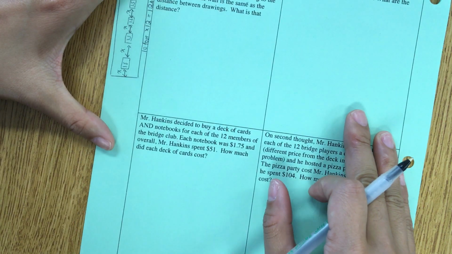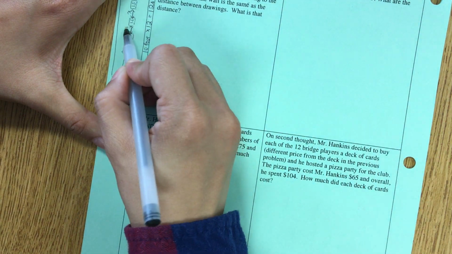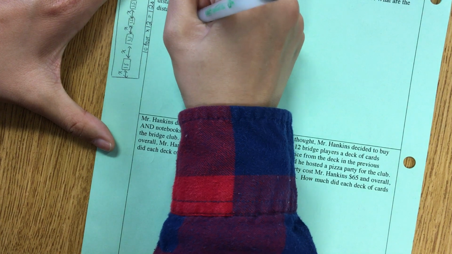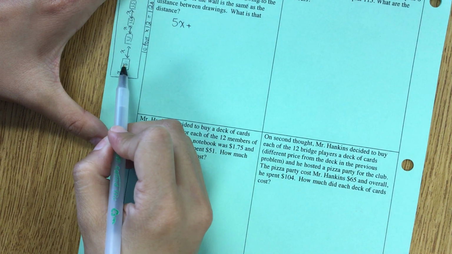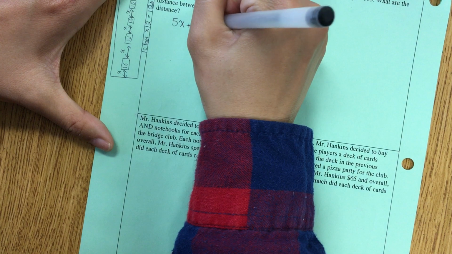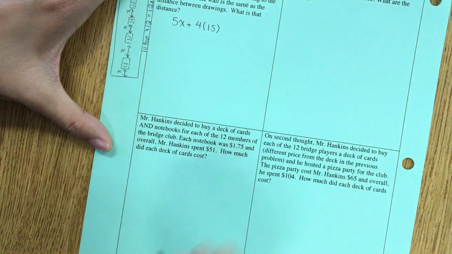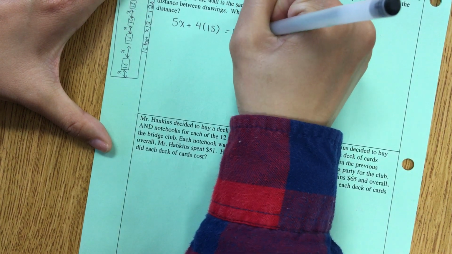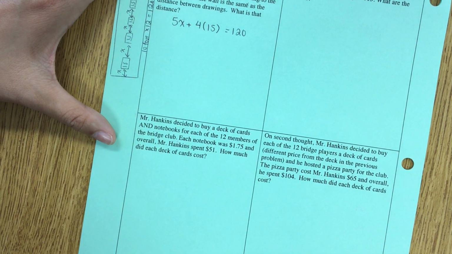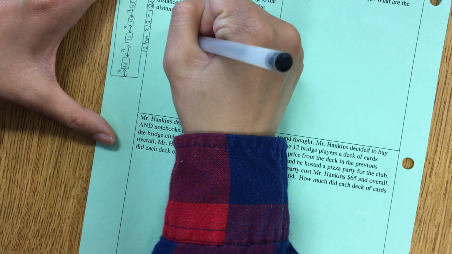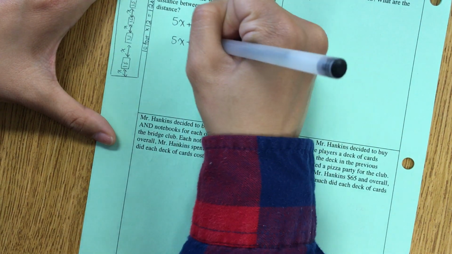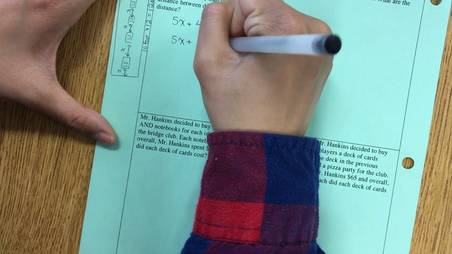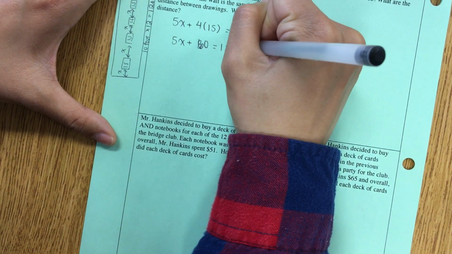So, using this information right here, we're going to build an equation. What we know right now is that there are 1, 2, 3, 4, 5 x's. And we're also adding that to 4 of these 15-inch drawings. And all of this together is going to equal 120 inches. Start building up your equation. I have 5x plus 4 times 15, which is 60, equals 120.